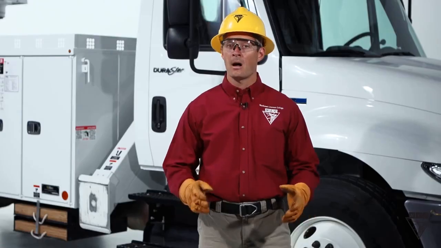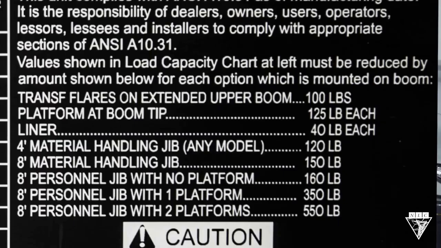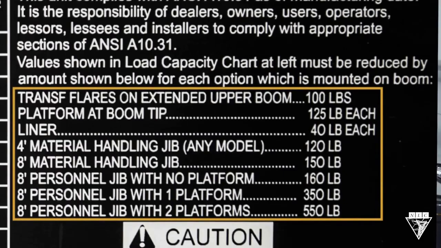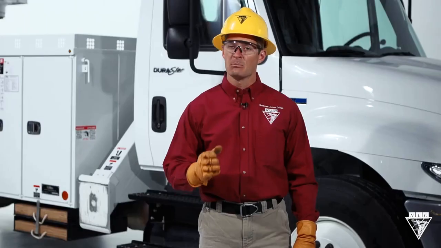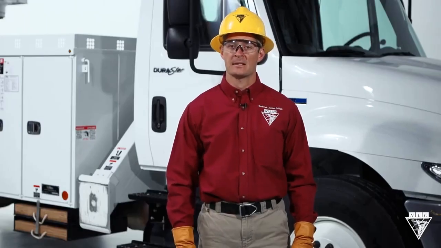It's an OSHA regulation that you stay within the maximum load and design ratings for the equipment you're using. So to follow this, NOC recommends doing a pre-run before lifting a load in order to determine your weakest angle. Also, keep in mind that the load angle chart shows deductions for any equipment added to the boom. If the boom you're using has any of these options, be sure to subtract this off the load capacity.